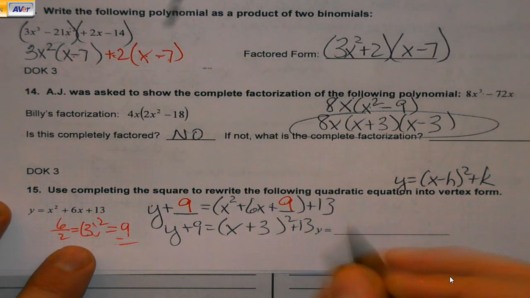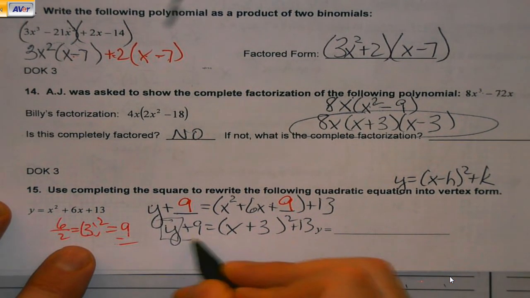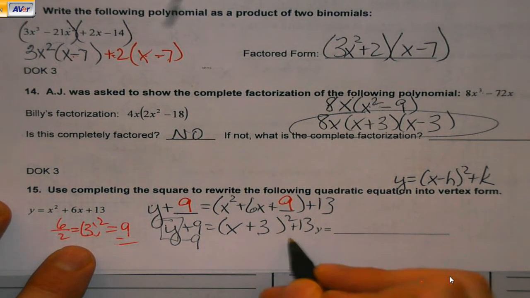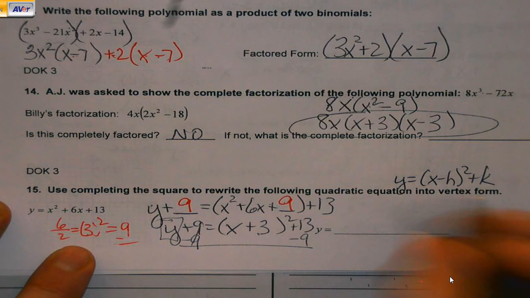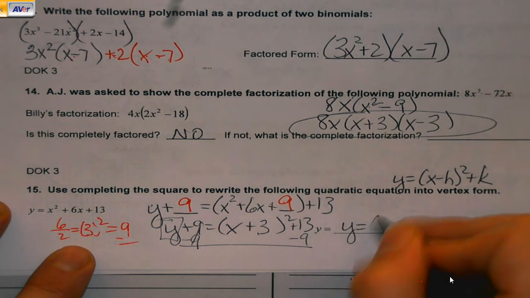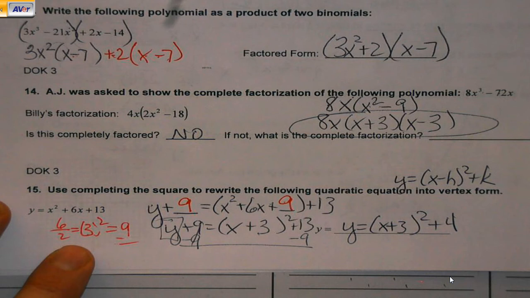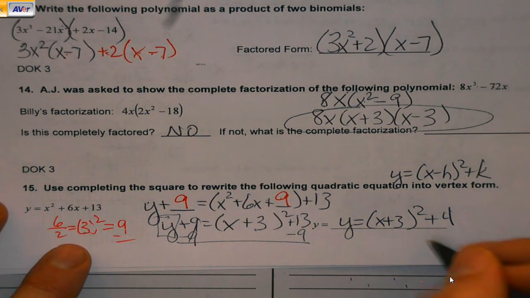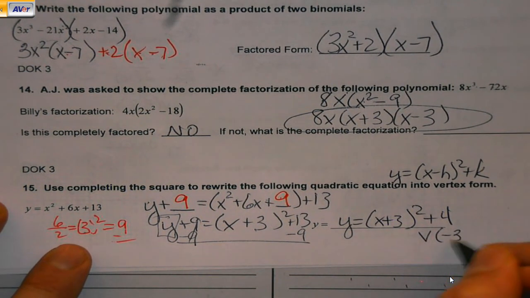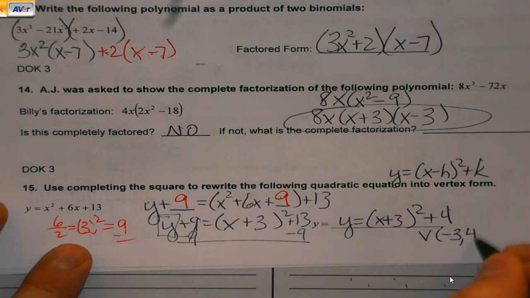And when you go to do this last step to get y by itself and you minus the 9, don't mess with the parentheses. That would be not right. And if I were asked to find the vertex, even though I wasn't, opposite of h and k.